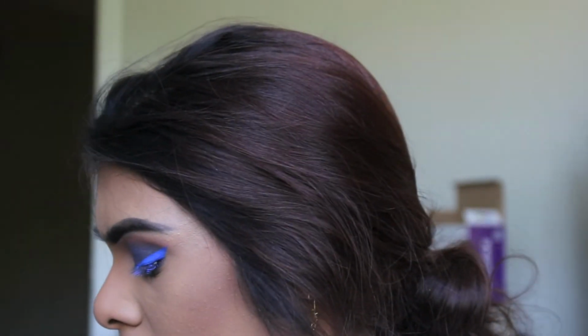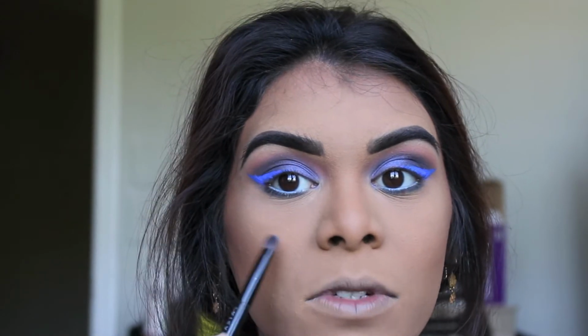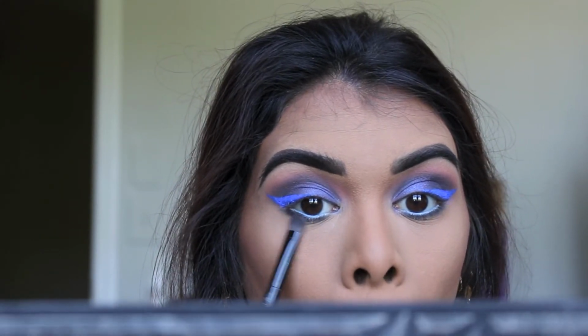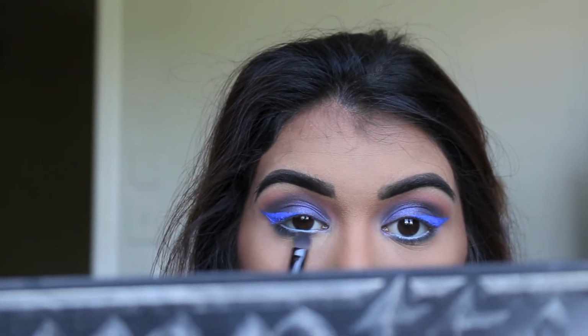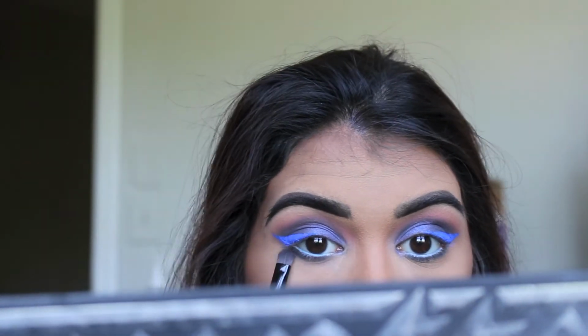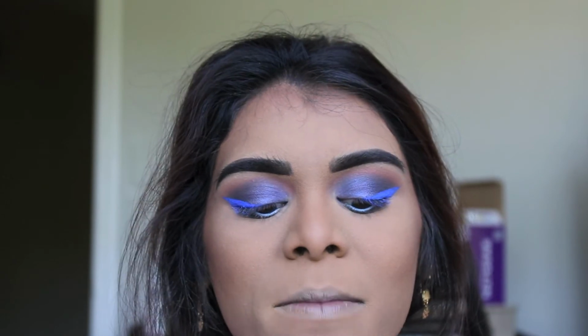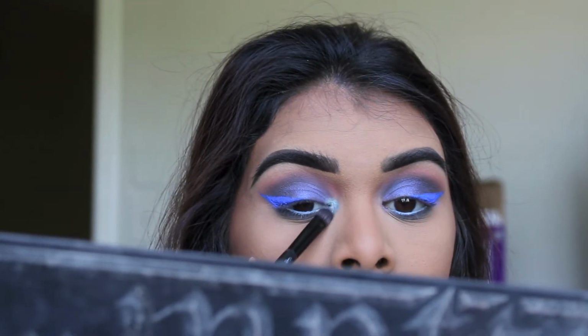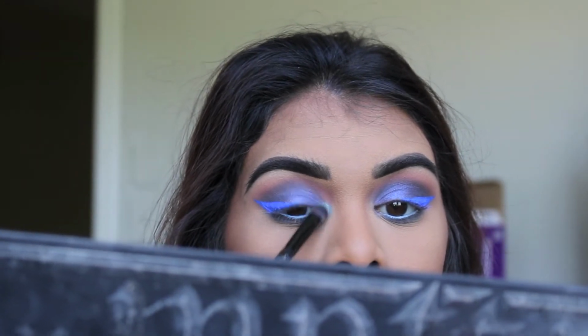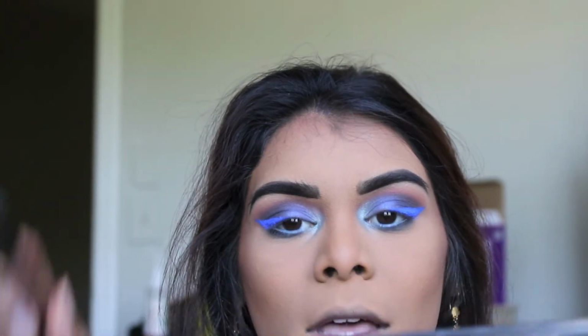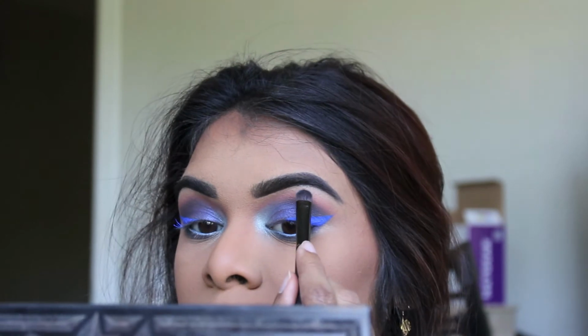And then I'm also going to dip into the shade Dagger from the Pastel Goth palette, and we're going to blend out the edges of that Stone shade. I'm going to go ahead with the shade Ignite, also in the Kat Von D Metal Matte palette, and I'm going to add that to the inner corners. And then I'm also going to add that to the brow bone.